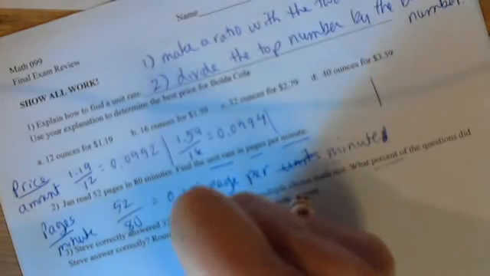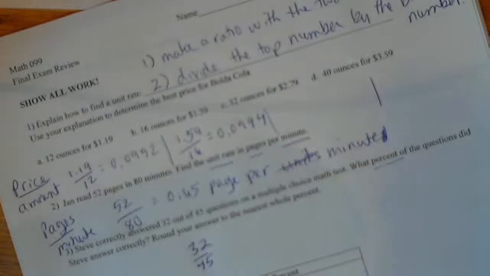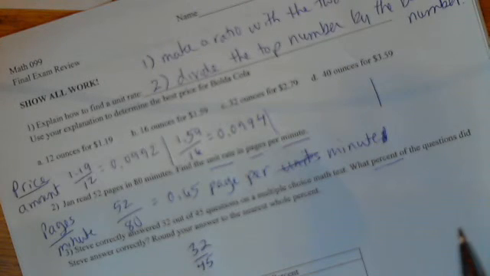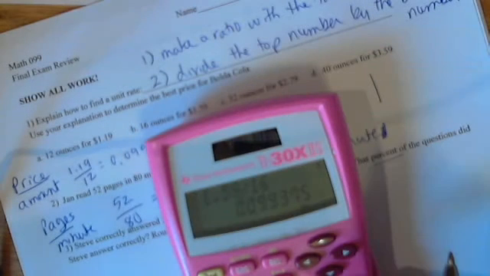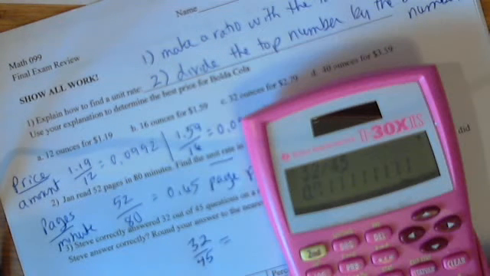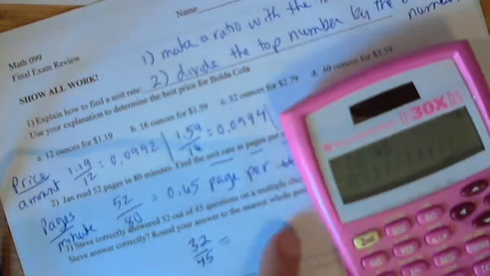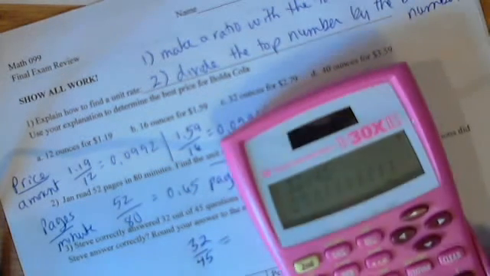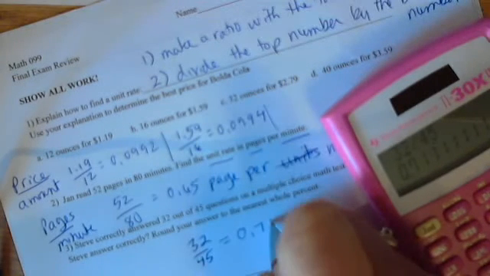So we can think of it as a ratio first. 32 divided by 45. And if we take our calculator and divide 32 by 45, it'll give us the decimal form of the percent. 32 divided by 45. All right? Now, if we look at this, it says round your answer to the nearest whole percent. Now, this is written as a decimal. It's not a percent yet.